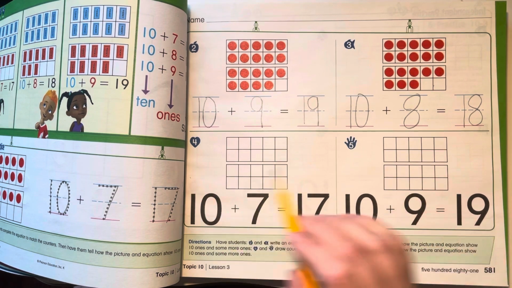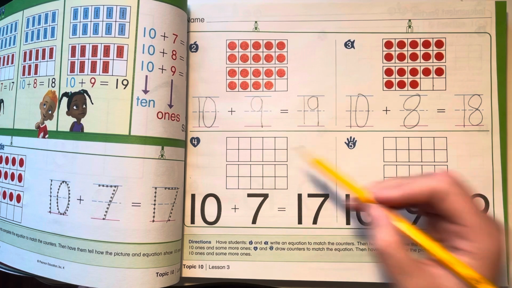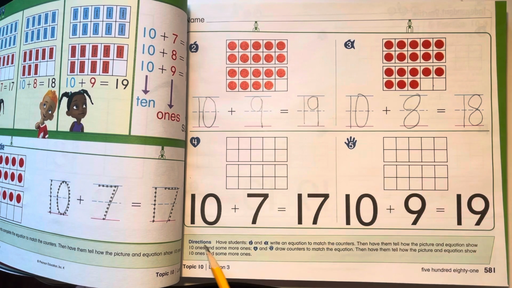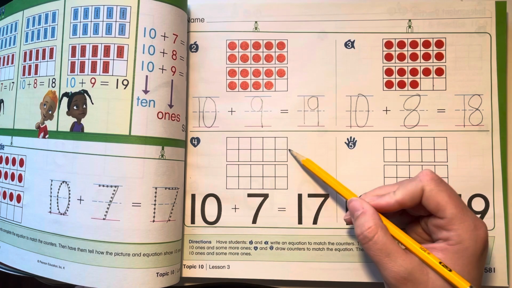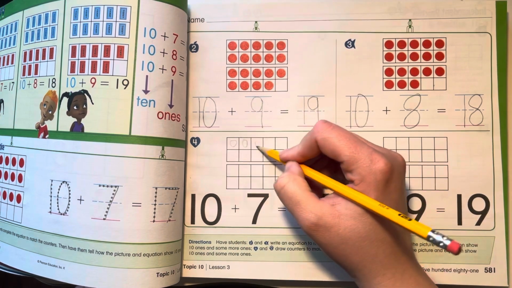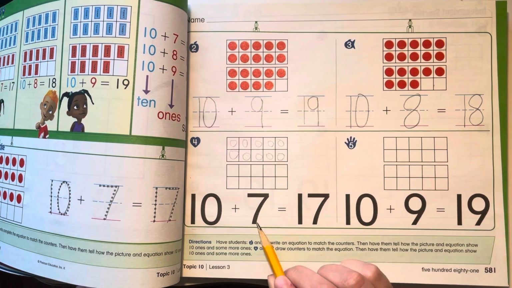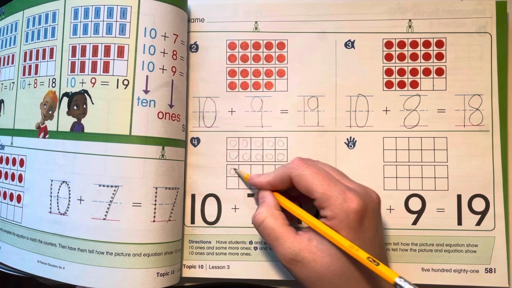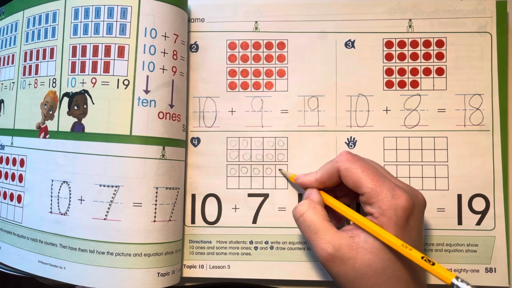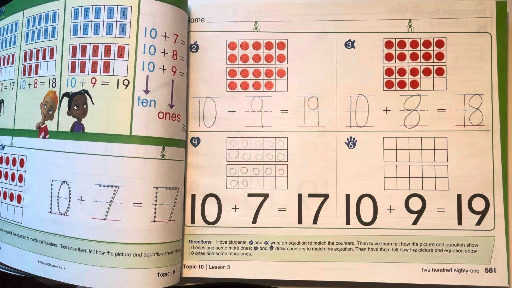Now for 4 and 5, we're going to be drawing the 10 frames. So the first number is 10. So that means we're going to fill this whole 10 frame. Now how many extra are there? 7. 1, 2, 3, 4, 5, 6, 7. And that equals 17. Remember, if you need to pause the video, you can always pause it.